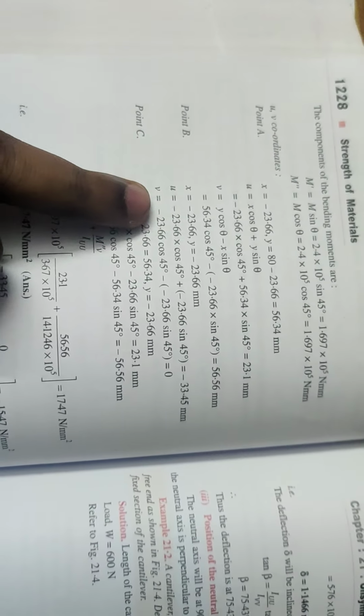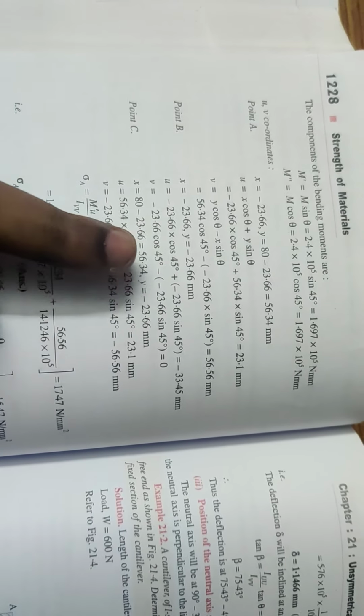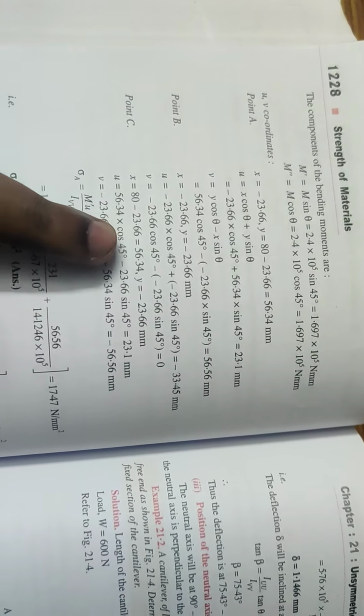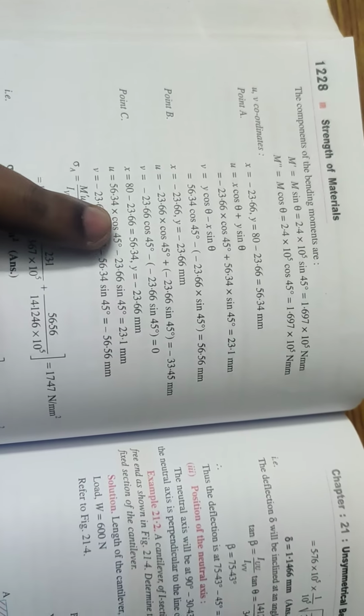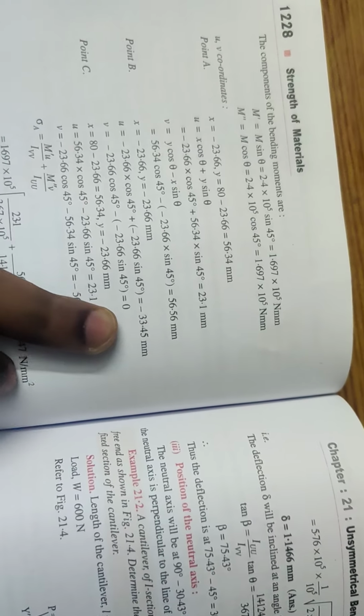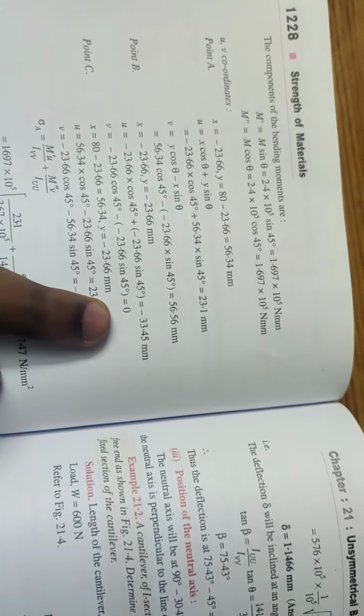After knowing x and y, we calculate U and V using the formula x cos theta plus y sin theta for U, and y cos theta minus x sin theta for V. Substituting x, y and theta, we get the U value as minus 33.45 mm and the V value as 0.